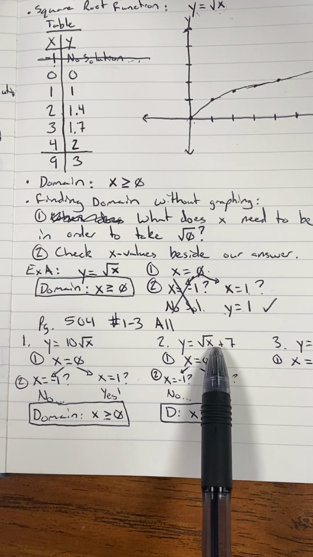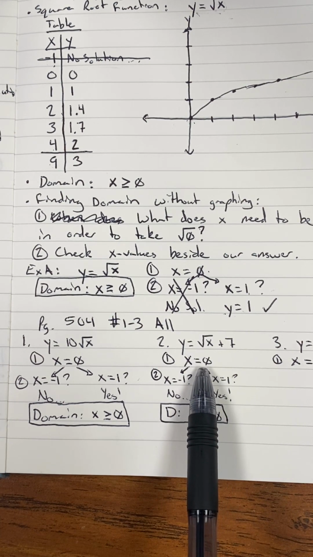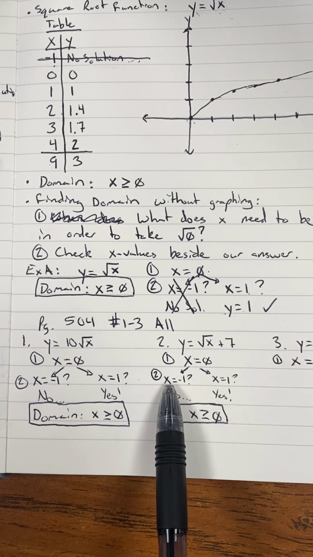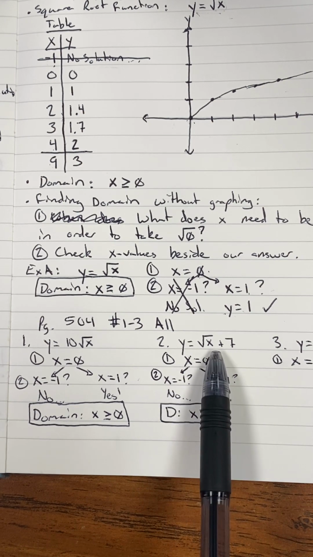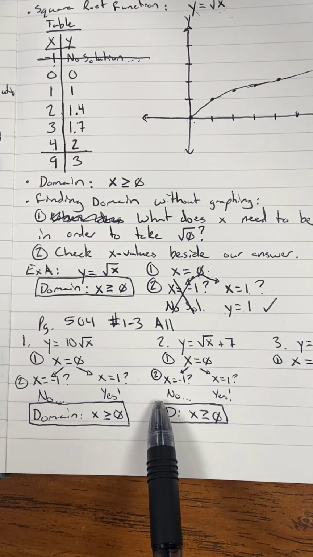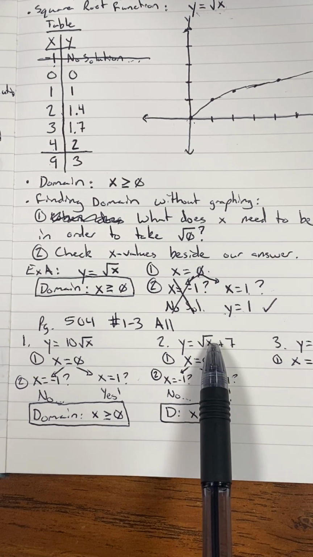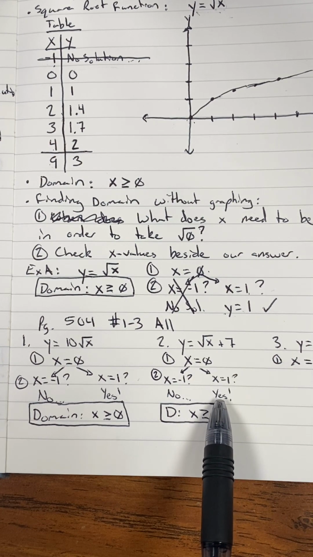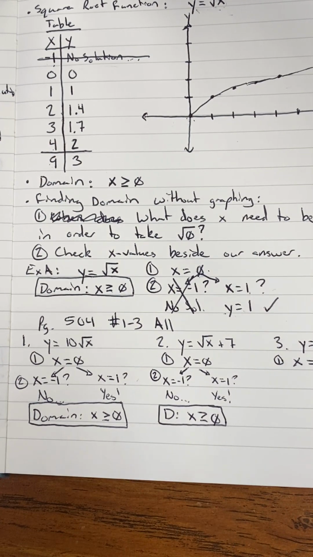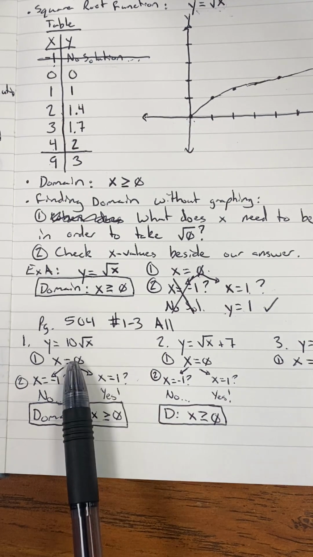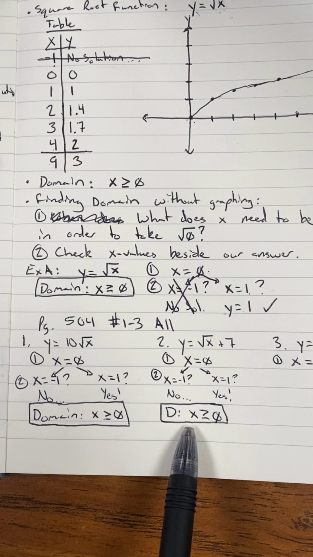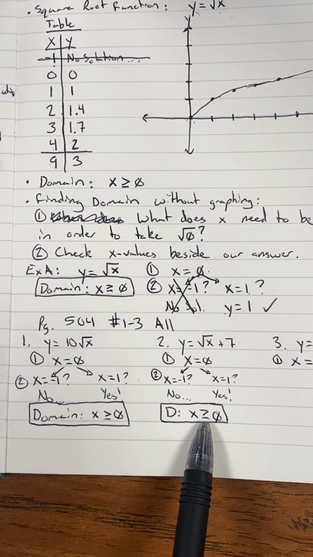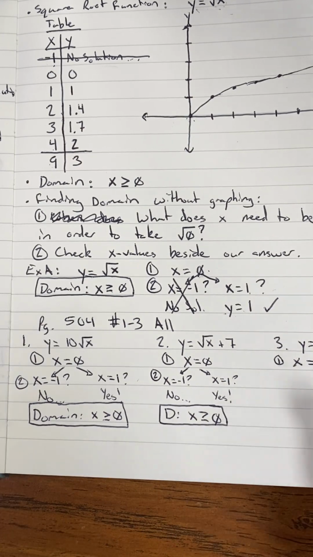And here we see that 0. If I plug in 0, I get square root of 0. And if I check the left side, if I check towards the negatives, I get -1. So if I'm taking the square root of -1, that's a no solution. So I get no. But if I take 1, square root of 1, I get a yes. So then the answer, once again, is x is greater than or equal to 0. So you might be asking, then when am I ever not going to get this as my domain? Well, we get that answer in number 3.